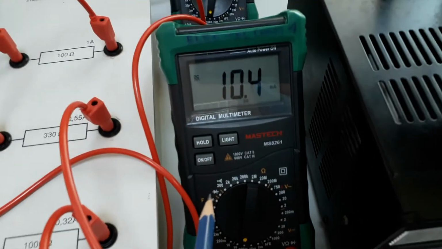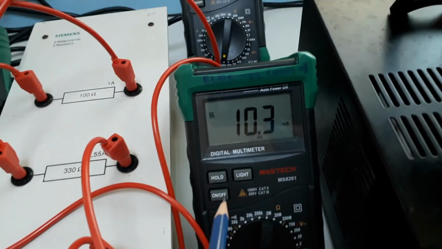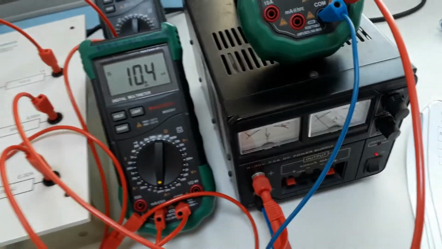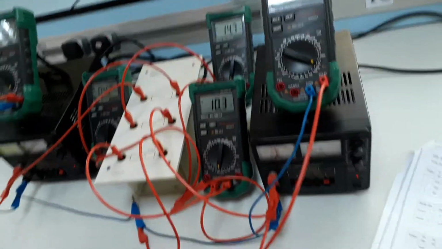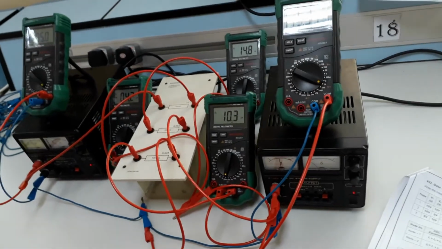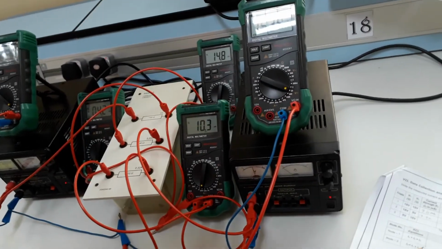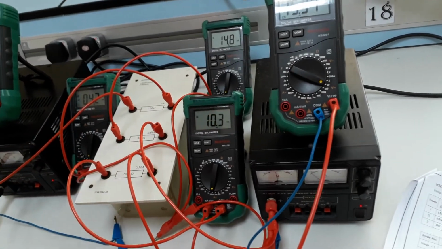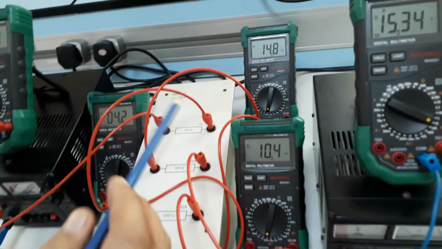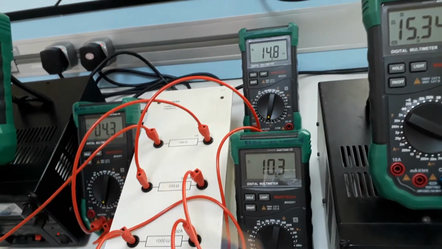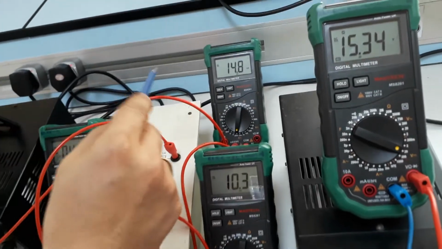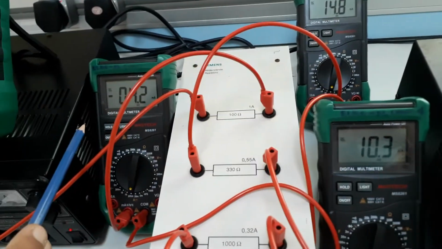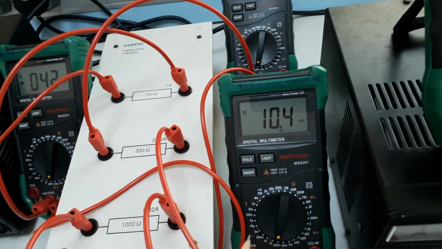And then in I3, we have 10.3 milliampere. So, by inspection again, we will get the value of this by subtracting because we are using now at node 2, the I2 minus the I1 should be equal to I3.